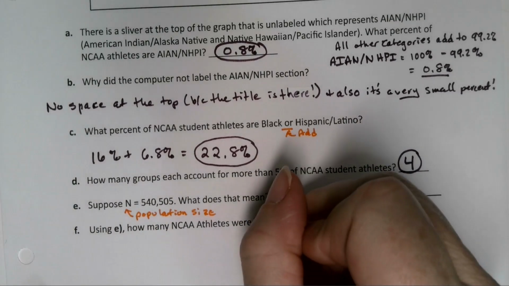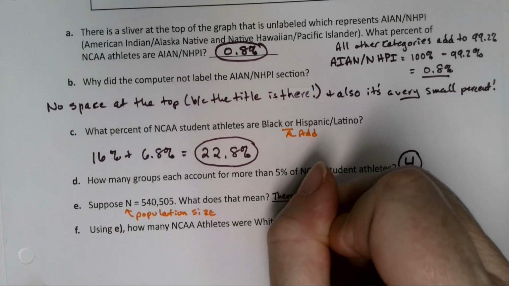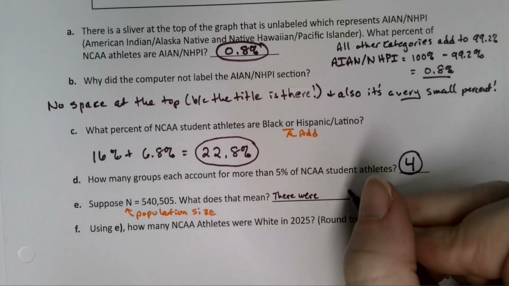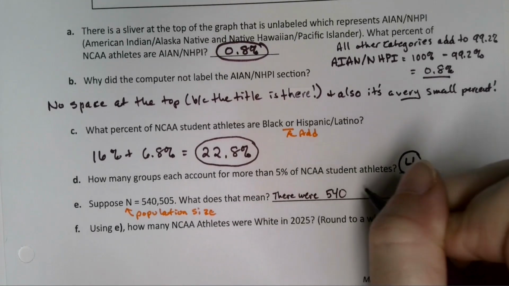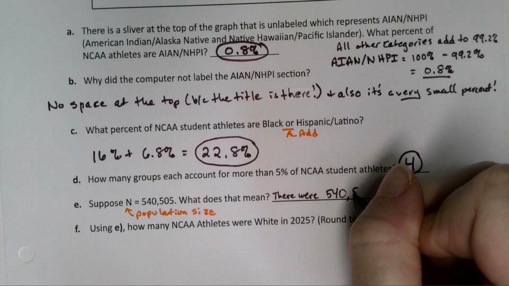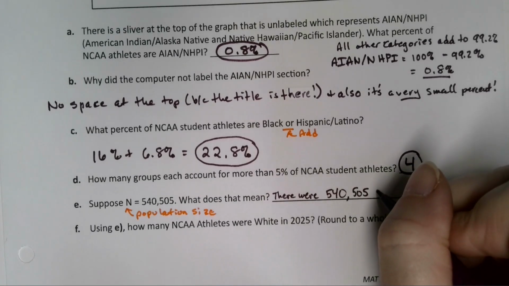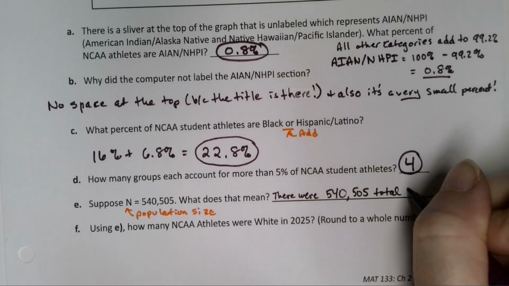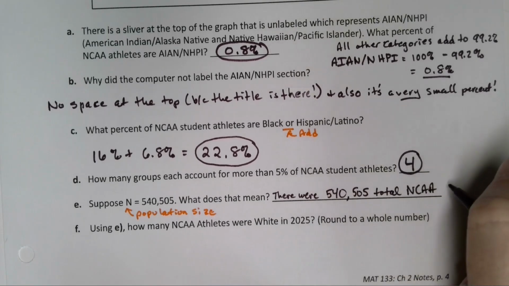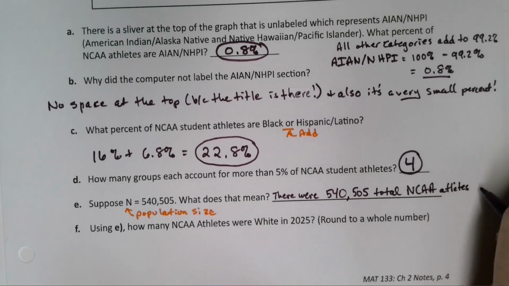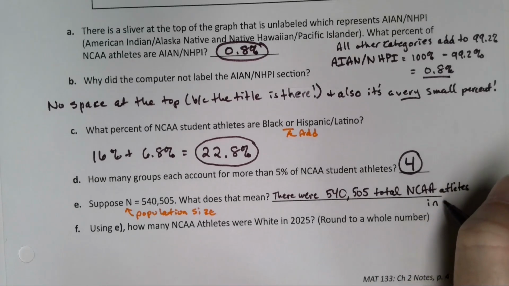So there were 540,505 total NCAA athletes in 2024.